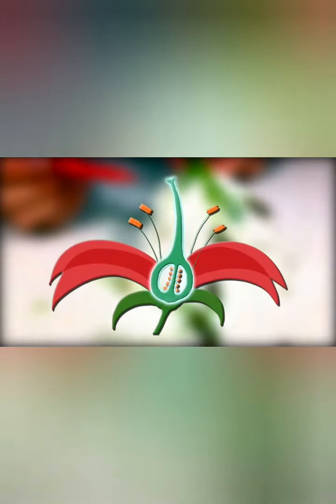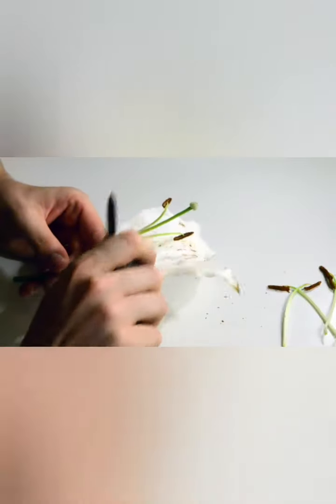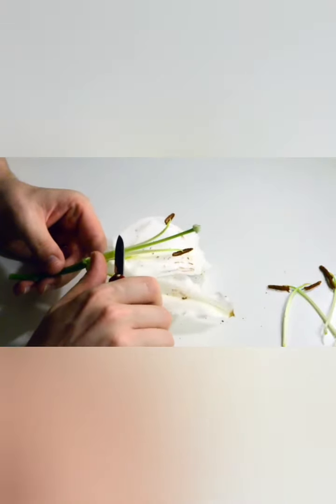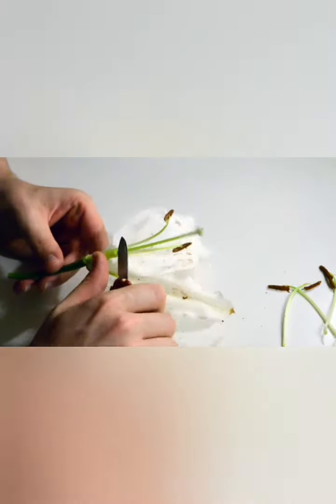In the diagram here you can see the carpel with the ovary at the bottom, the style above it and the stigma on top. This is the female part of the flower, and inside of the ovary are the ovules. Here we've got the female gametes. We can now cut into the ovary so that we can get a little bit of a closer look of what this looks like on the inside.